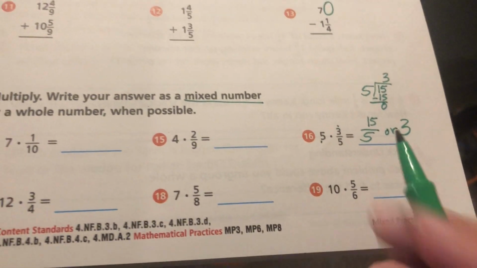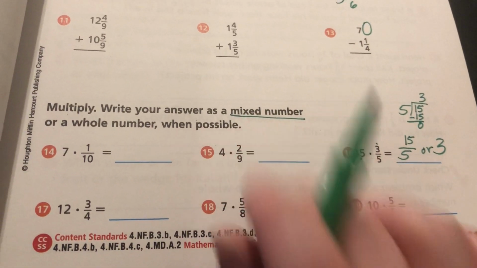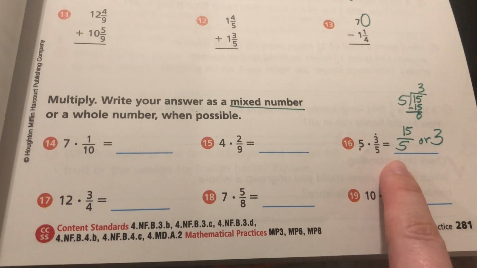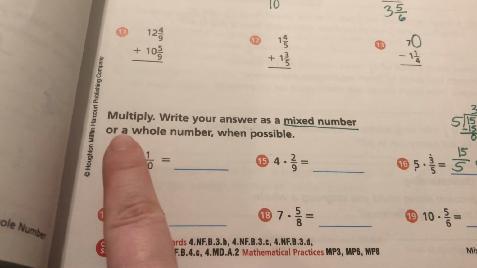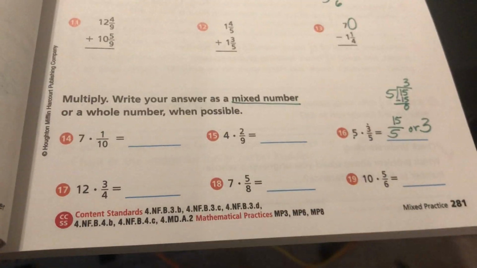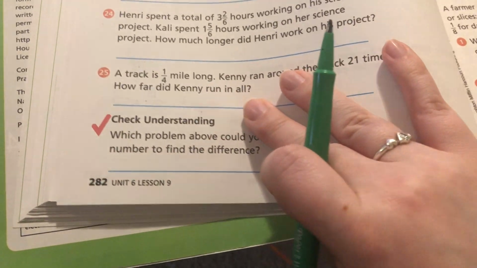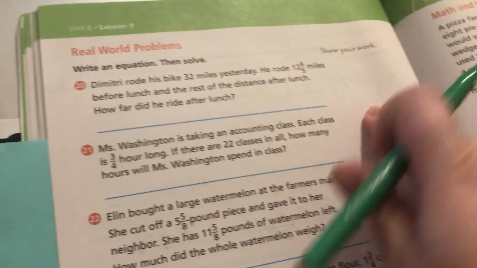Okay? So just make sure, it even says in the directions, if you get an improper fraction, make sure you always convert it to a mixed number or a whole number when possible. Okay? You're also going to turn the page, and you're going to do page number 282. I'll do the first problem with you.